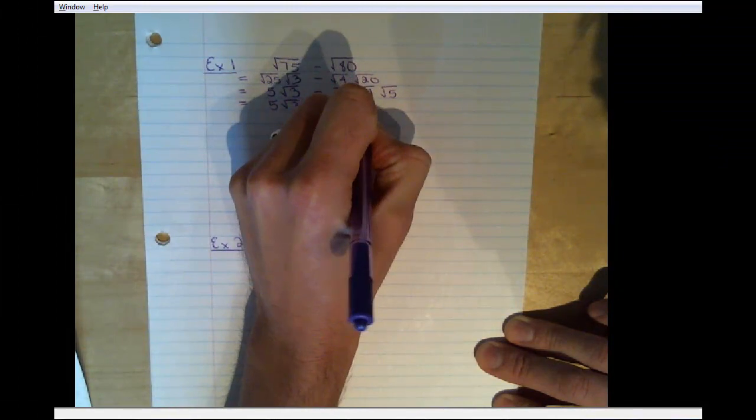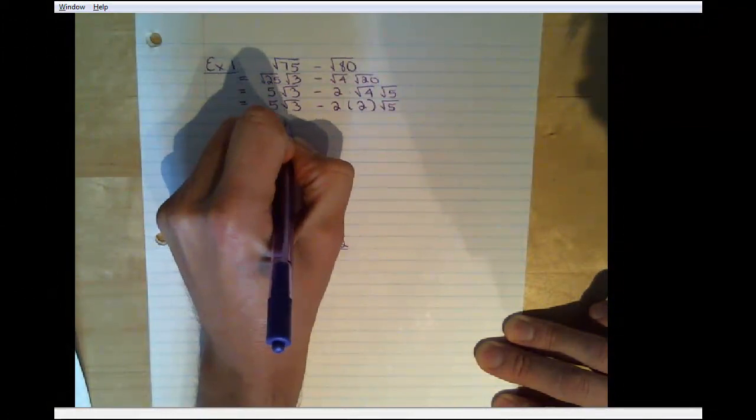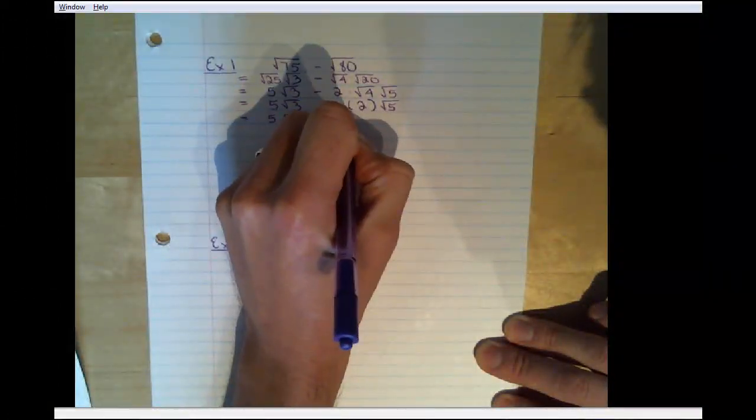It's minus 2 times, this is 2, and square root 5. I can't get any lower than that. It's just 1 times 5. Okay, one last line here. 5 root 3 minus 4 root 5. Okay? And that's your final answer. This is the exact form.